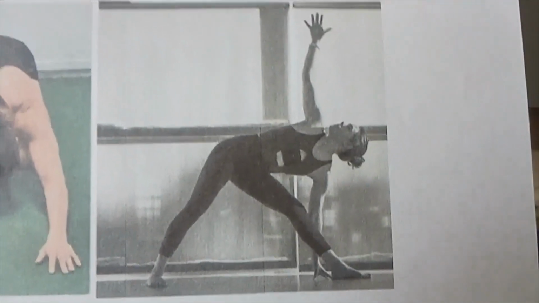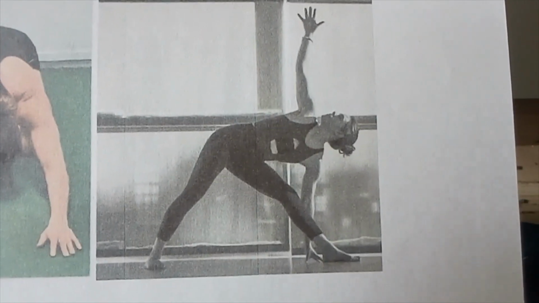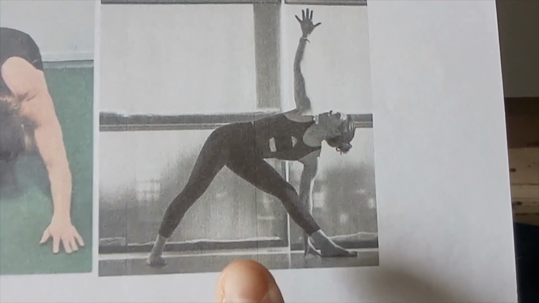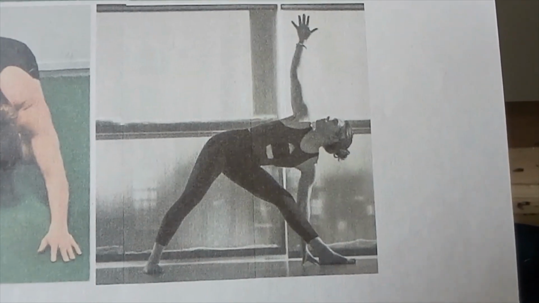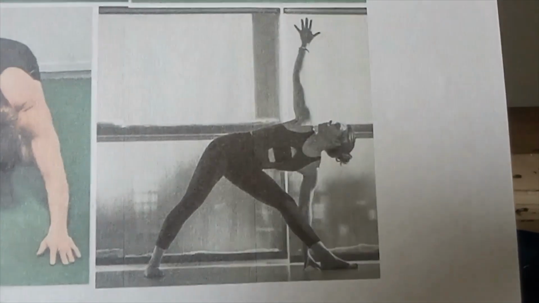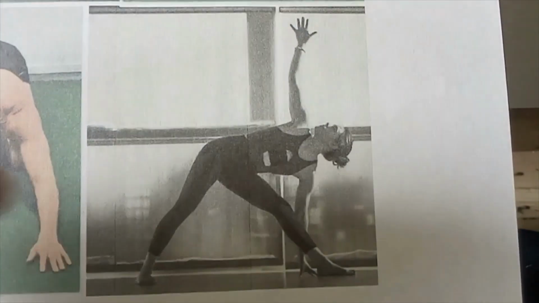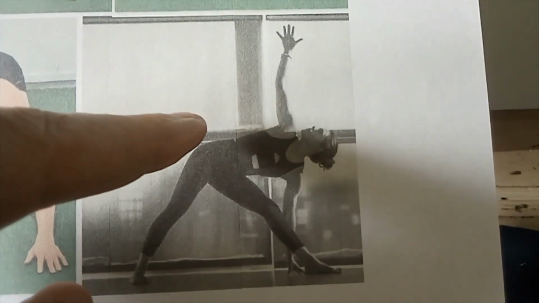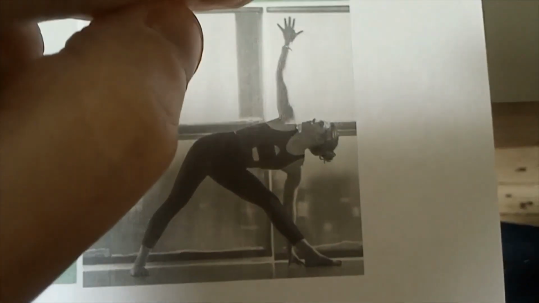And then the last one is a side bend with forward stretch, which I believe is also known as the warrior pose in yoga. Basically, you stand up straight, feet wide apart, and reach out to one side, lengthening the side of the body by pushing the hips down and the arm up.